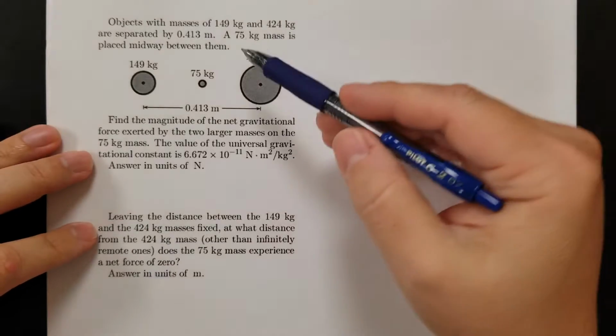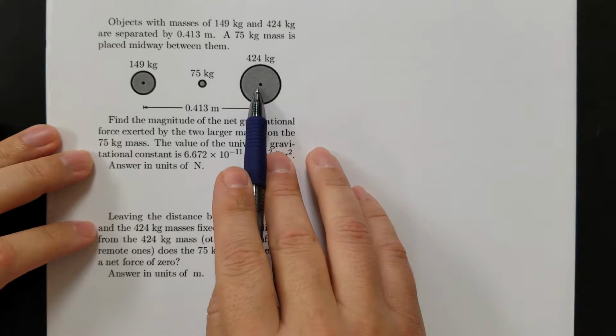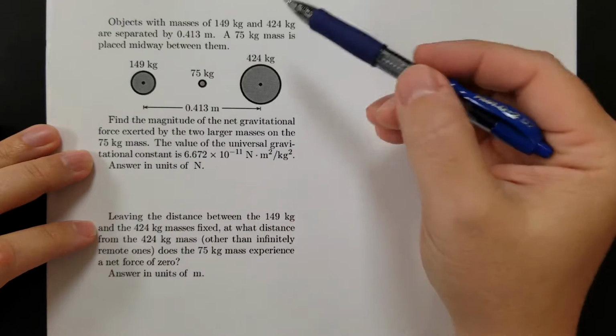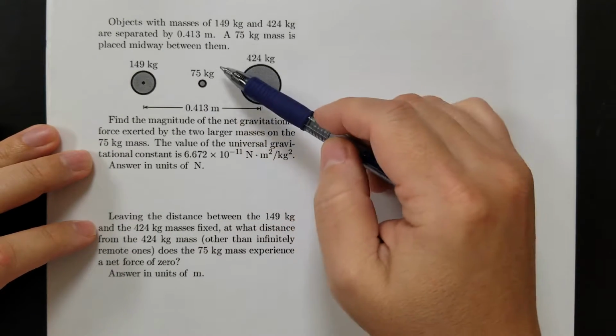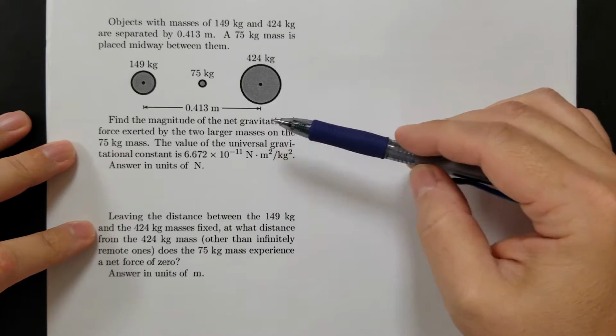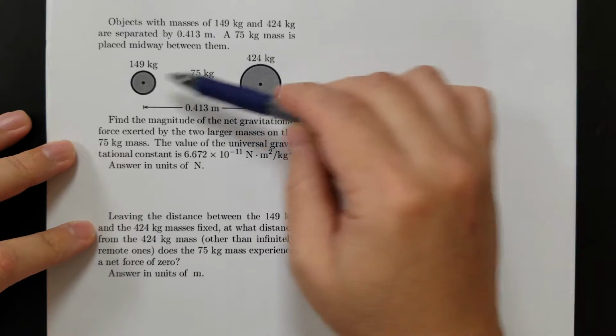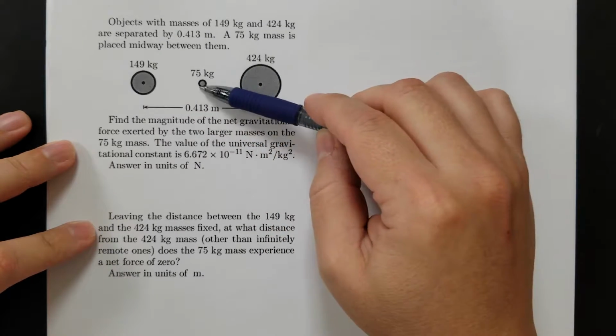Okay, in this problem I've got two masses that are separated by some distance, and then there's a third smaller mass that's placed in between. I want to find the magnitude of the net gravitational force exerted by these two on the individual mass.